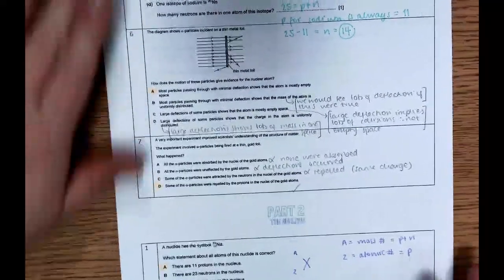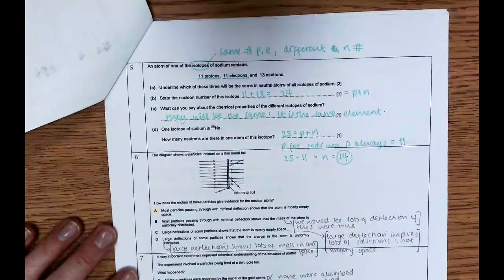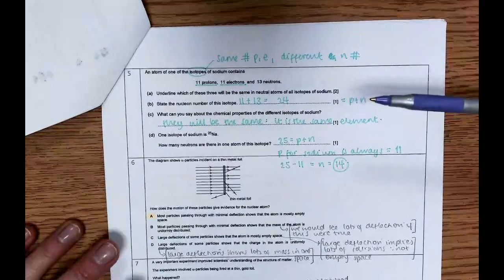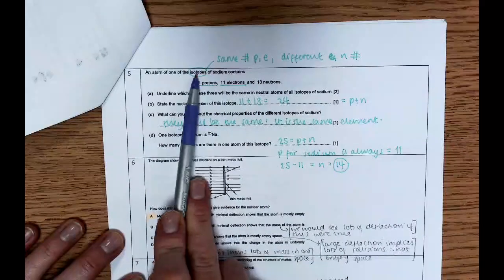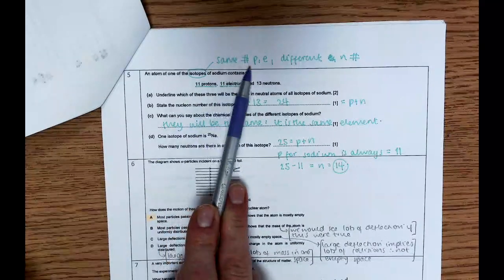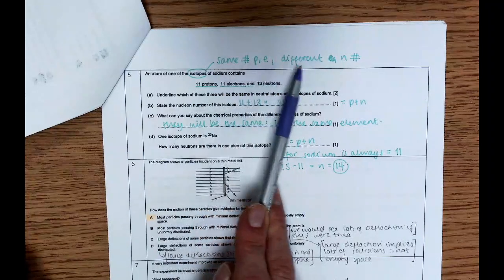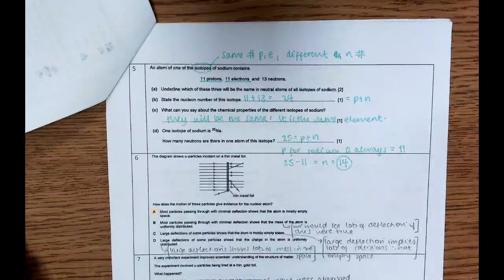So part 1, question 5. Again, this caused quite a lot of problems. So an atom of one of the isotopes. We've got isotopes of sodium, which means that we always have sodium, so we always have the same number of protons and electrons, but because they are isotopes, they may have different numbers of neutrons. So it says, underline which of these 3 will be the same in neutral atoms of all isotopes of sodium.